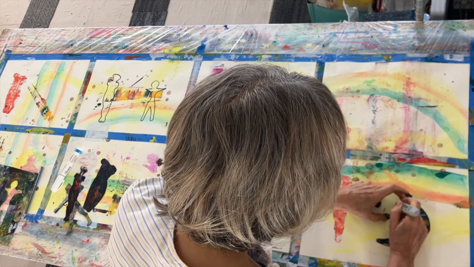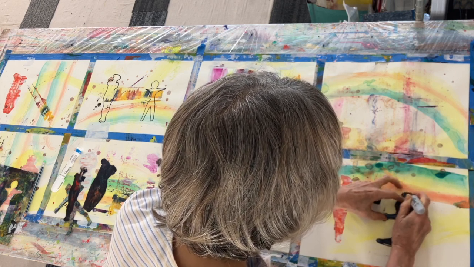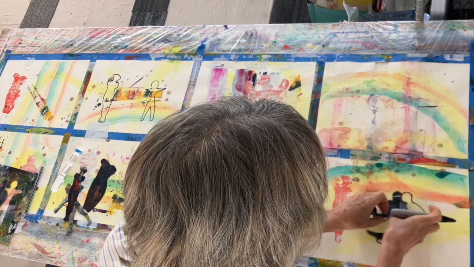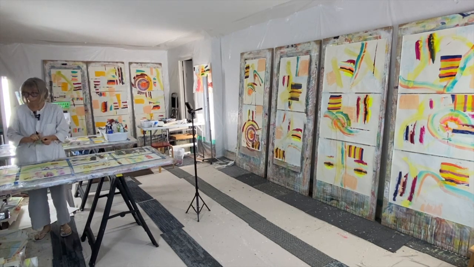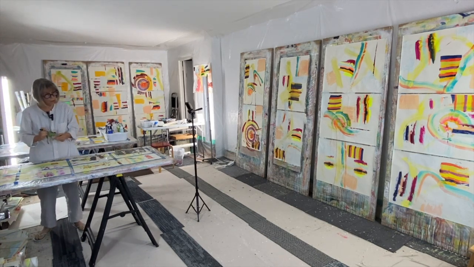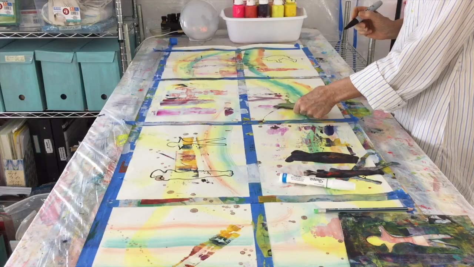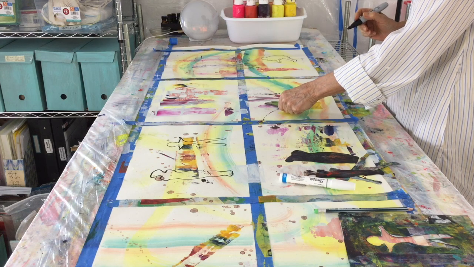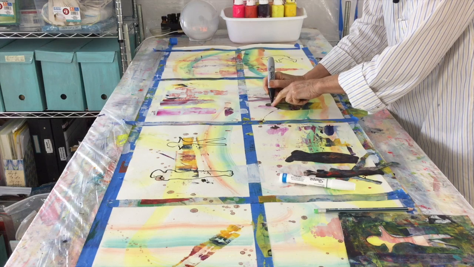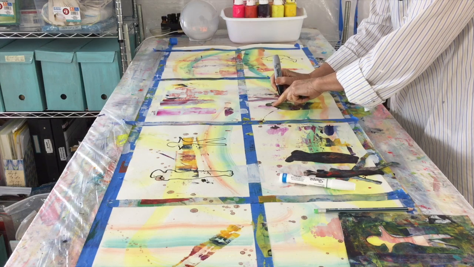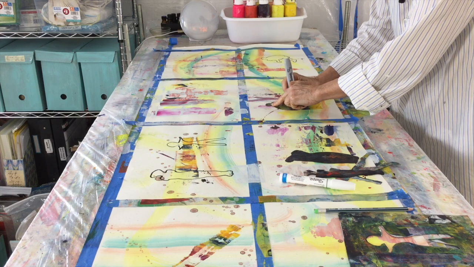And so, just kind of a demarcation, or just an indication of where they are. Oh, look at this. This one's going to be sitting on top of the abstract shape, kind of rectangular shape there.